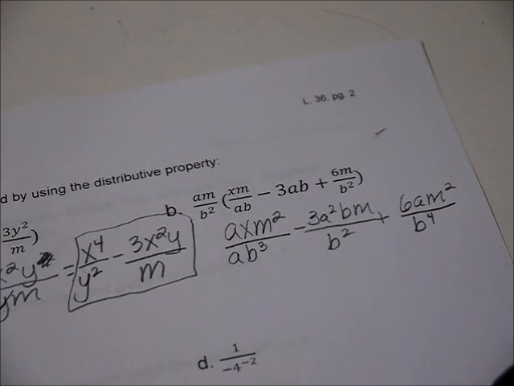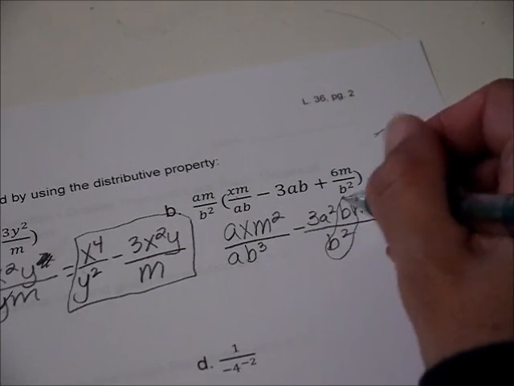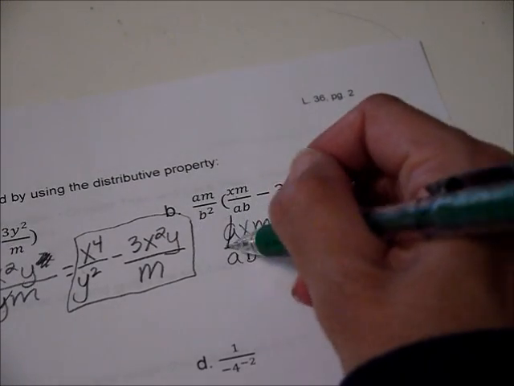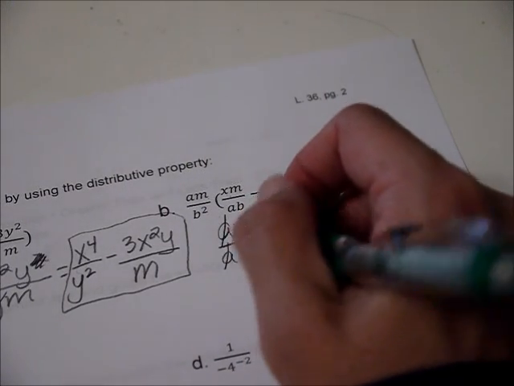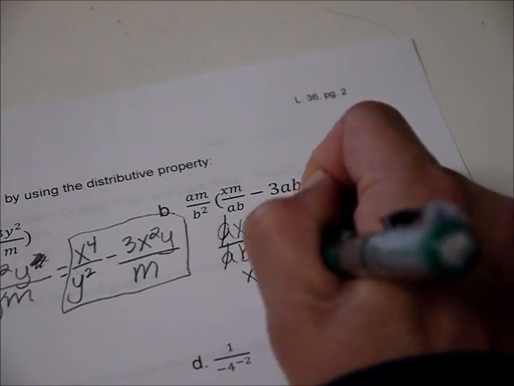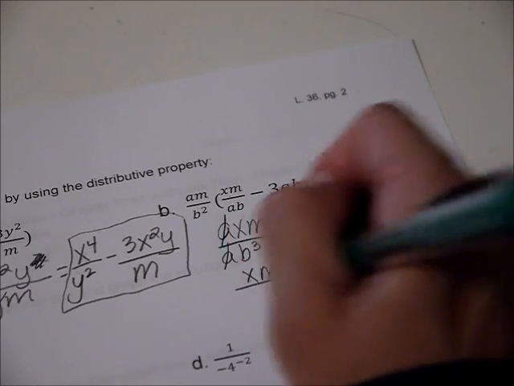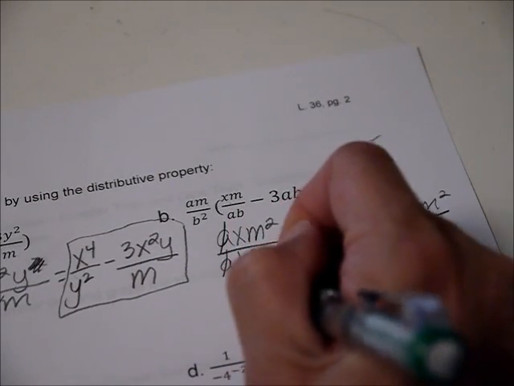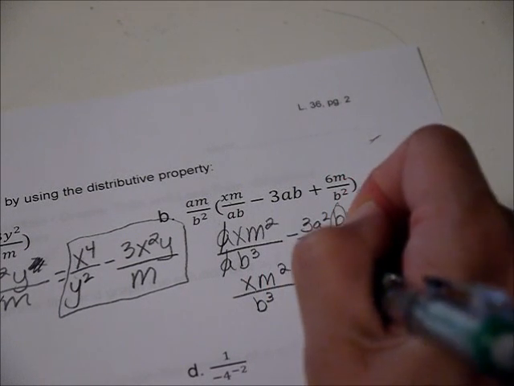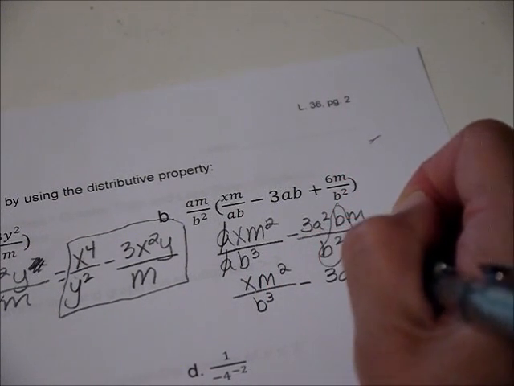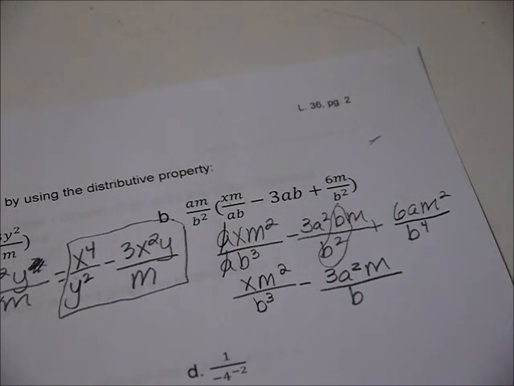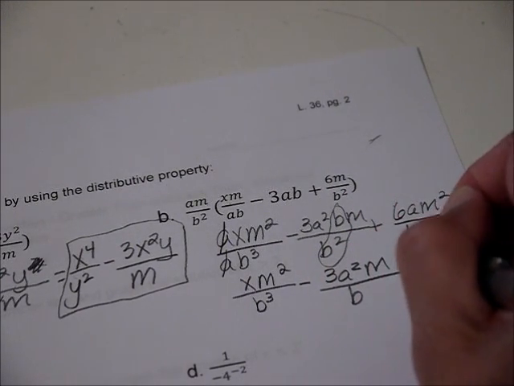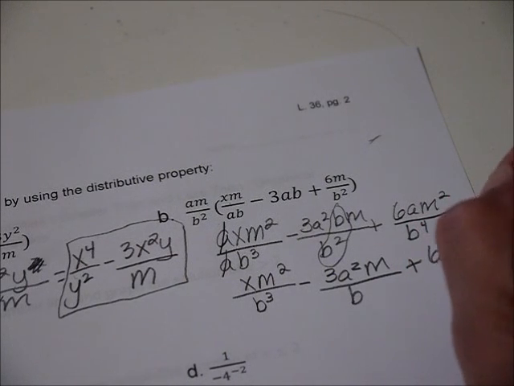Now I see that this can be simplified and these can be simplified. So our final answer is xm squared. Now the book has m squared x, same thing, okay? Neither one is more right than the other. Now the b went away on top, leaving us with one b on the bottom. And the last one is just nothing simplified there.